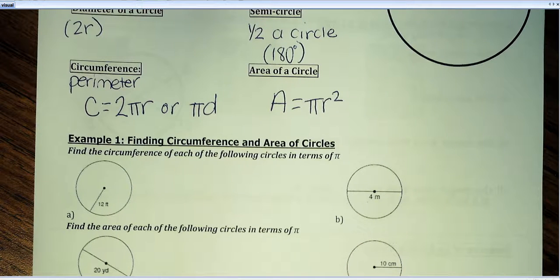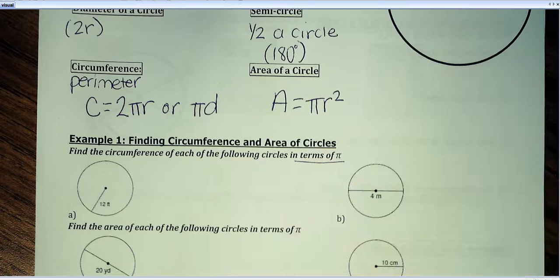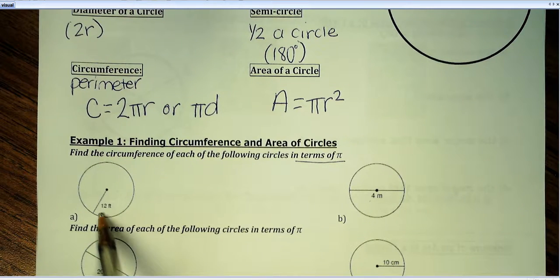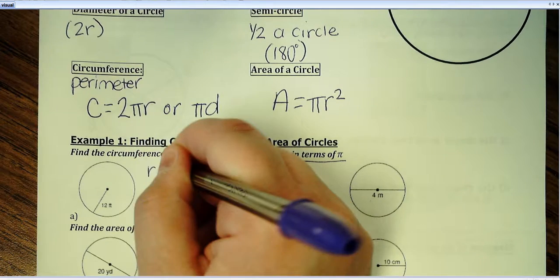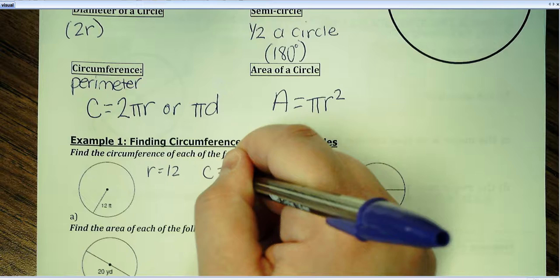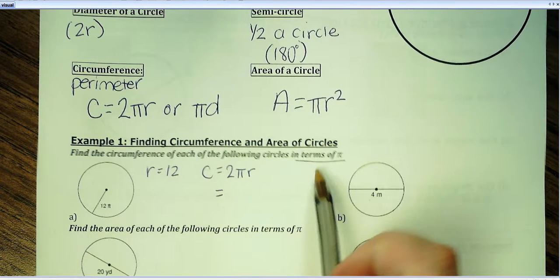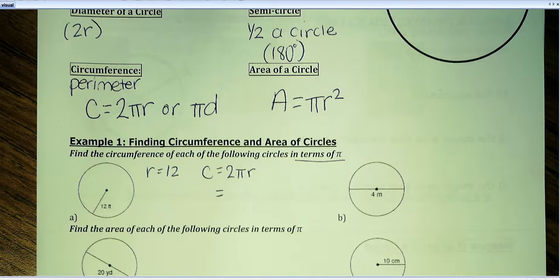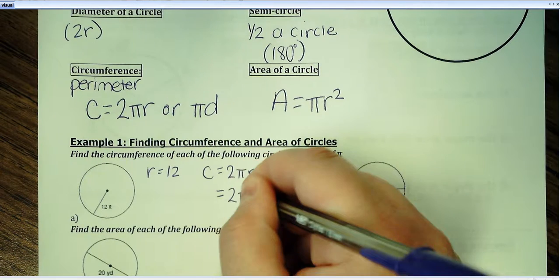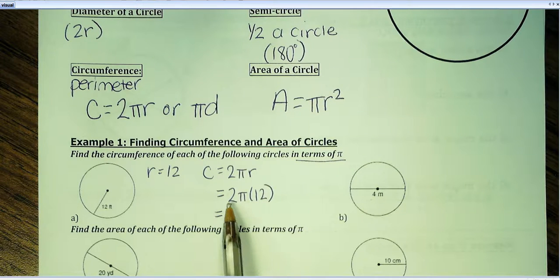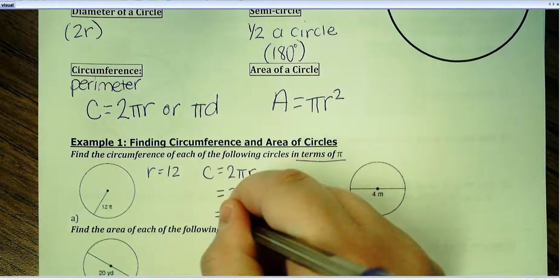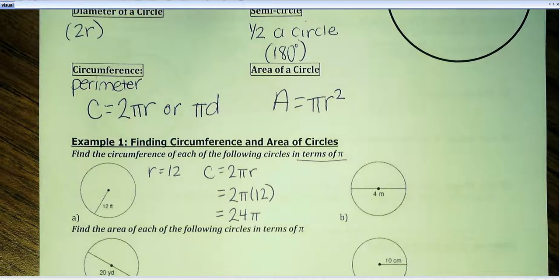Now we're going to do a couple of things when we talk about finding area and circumference, and first thing we're going to work with is talking about how to find things in terms of pi. So in this diagram right here, I have a radius of 12, so I'm going to say circumference is 2 pi times my radius. If you want to leave your answer in terms of pi, that means we need to see pi in the answer, so I can plug in my radius being 12. If I want to leave that in terms of pi, what you're going to do is take 2 times 12, which is 24, and just write a pi next to that.